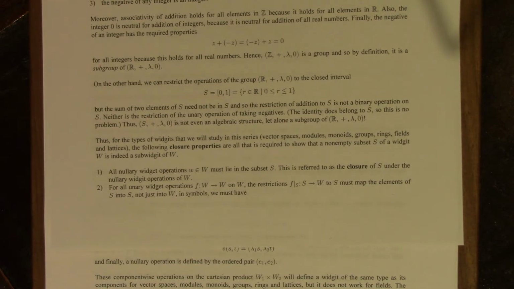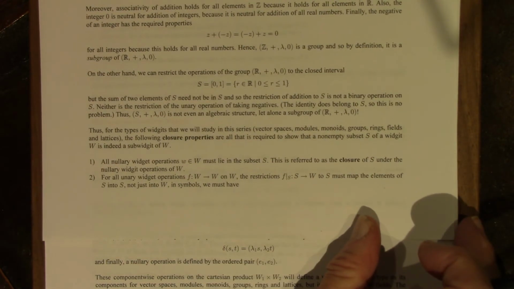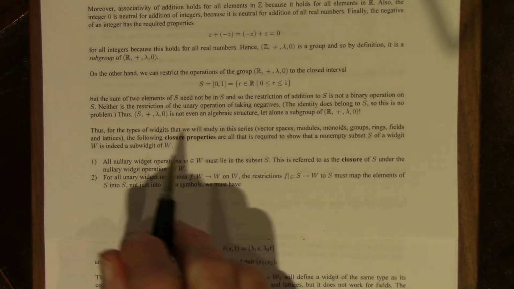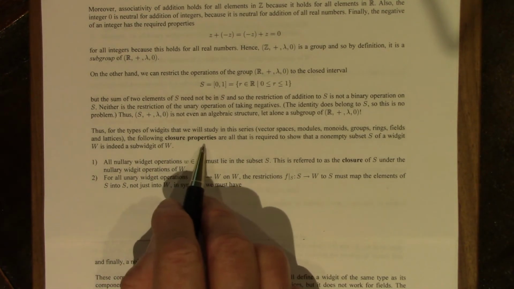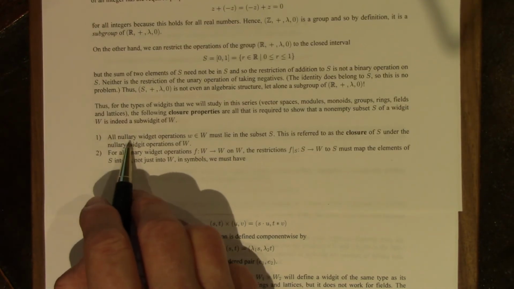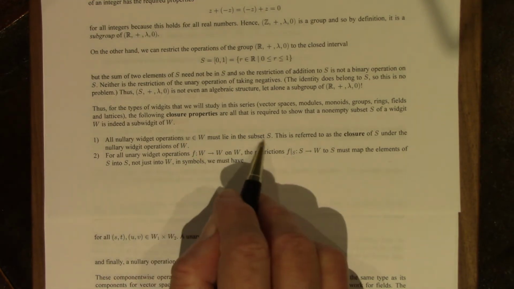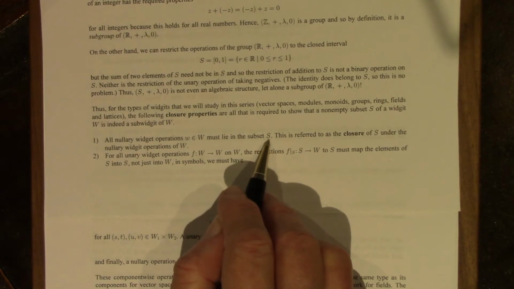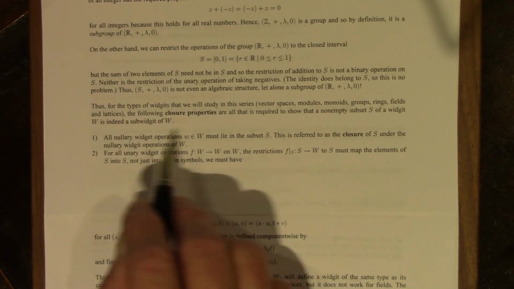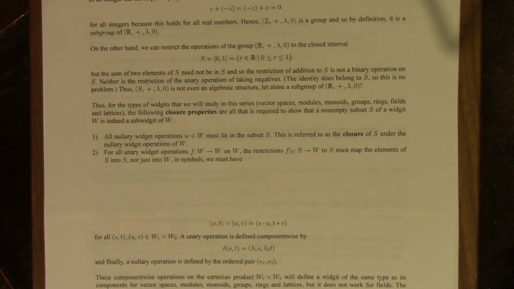So for the types of widgets that we are going to study in this series, linear algebra, group theory, ring theory, field theory, lattice theory, for vector spaces, for modules, for monoids, for groups, for rings, for fields, for lattices, all we need to do to verify that we have a substructure is to check the following closure properties. First, all nullary widget operations, those are elements of W, have to lie in the subset. This is the easiest one to check, and so it's worth checking first because if this fails, you're done. You can stop.